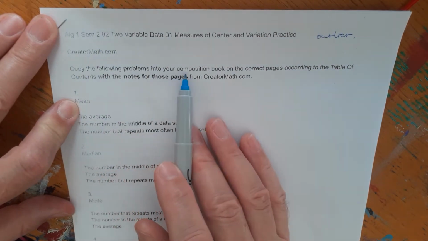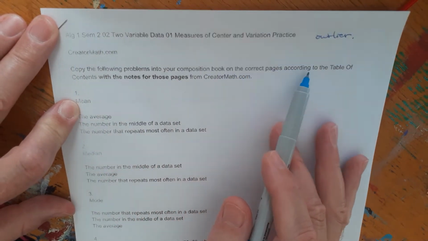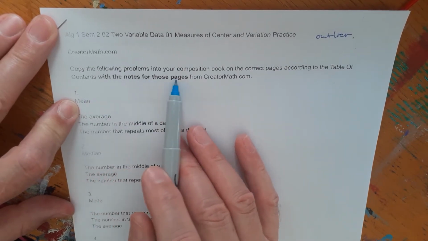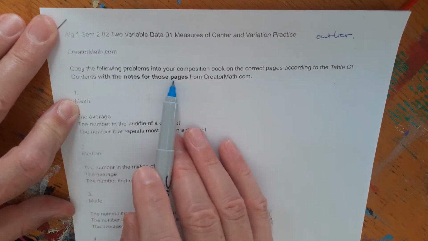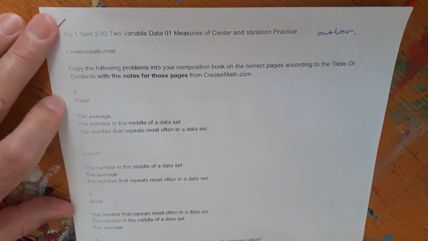Copy the following problems into your composition book and on the correct pages according to the table of contents with the notes for those pages from creatormath.com. So I'm not going to explain all of it because there's a lot on the notes. This is just the problems we have to go over.